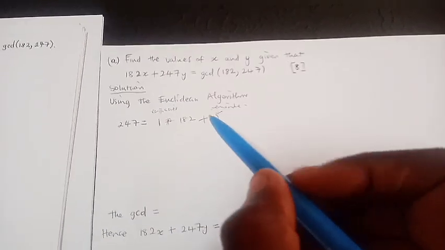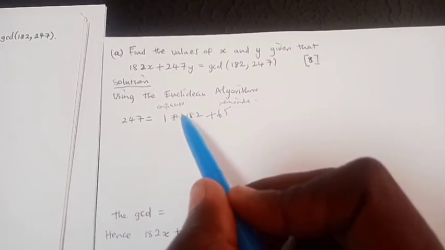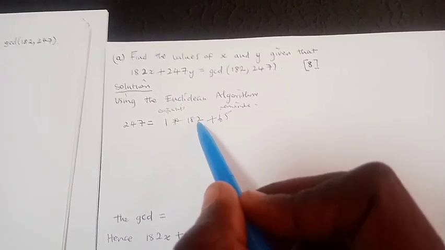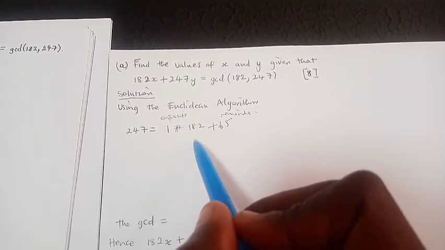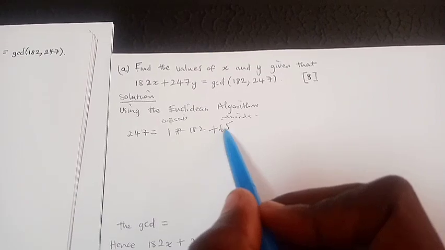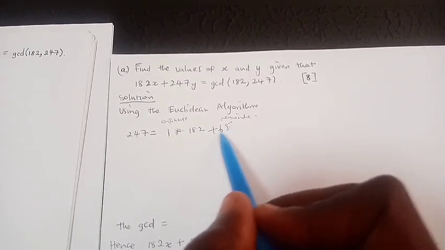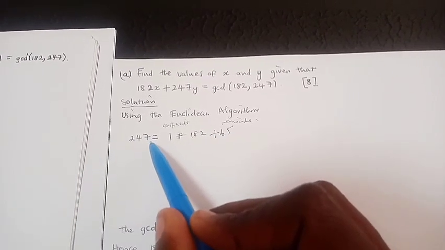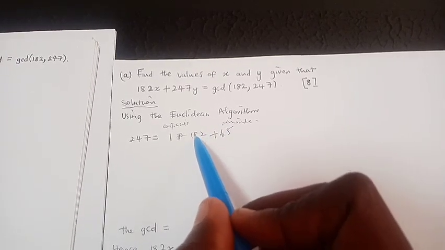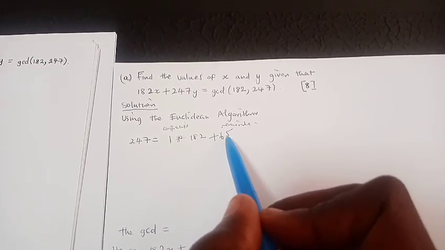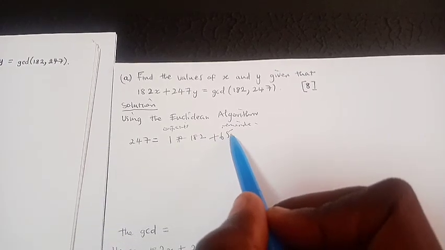Okay, so what are we doing? We are now taking the first number, the initial number, and the remainder. That's the only thing we need for the next step, because we used 182 first to get a remainder of 65 for us to find 247. So now we are remaining with this expression. So what are we using next? We're going to use 182, and then we are going to divide 182 by 65.